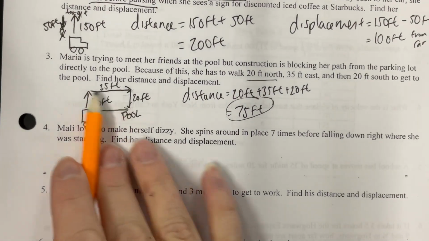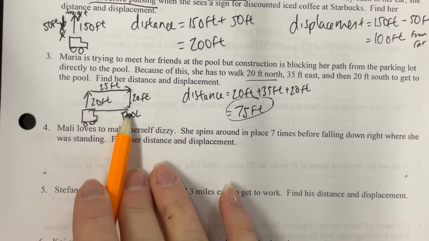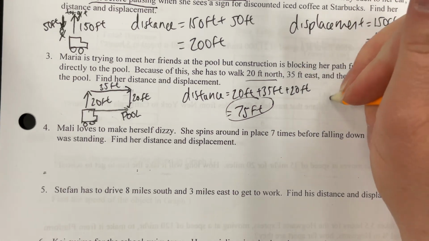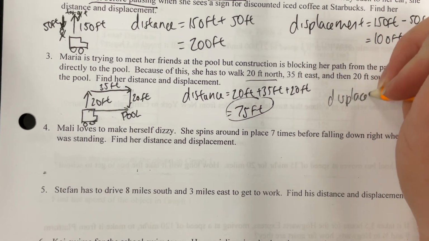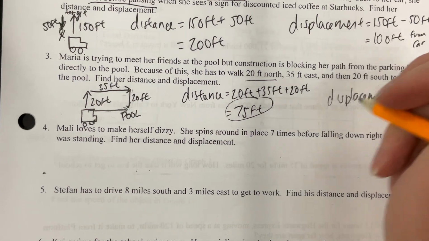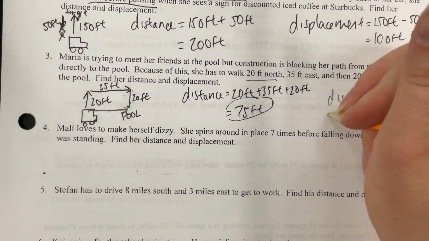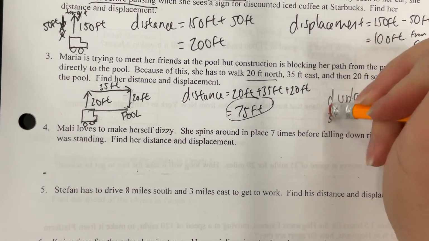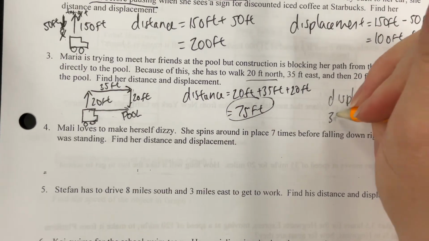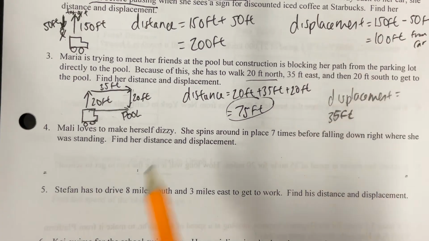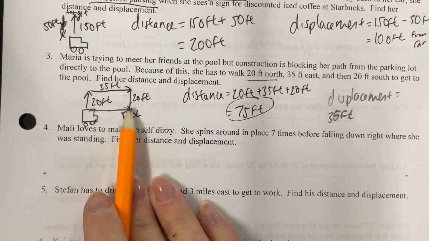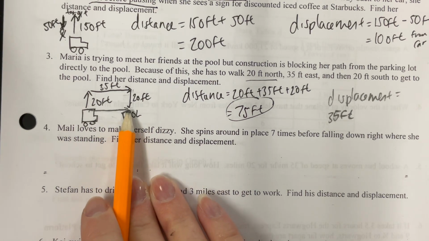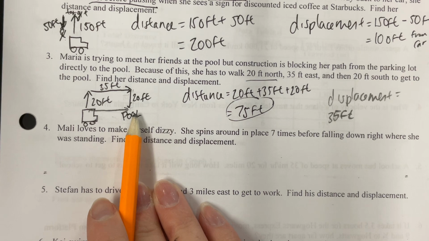If this side is 35, what's this side? It's 35 as well, right? So the displacement, her displacement is going to be 35 feet. Oh my gosh, I just wrote that wrong. 35 feet. And which direction is that from where she started? So she started here, she's 35 feet this way. What direction is that? North, east, south, or west?